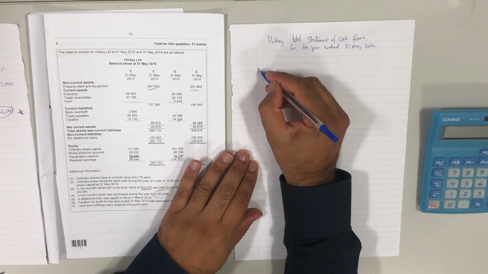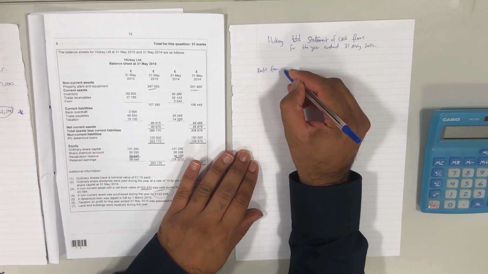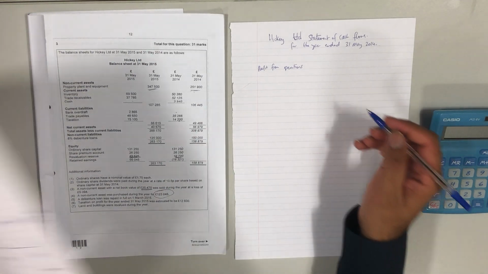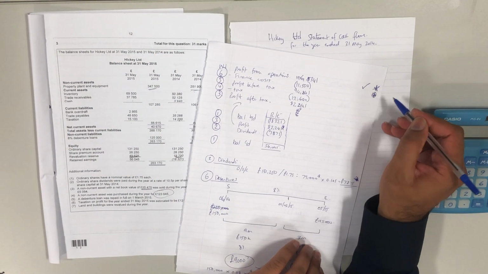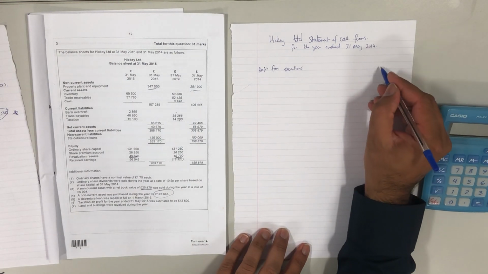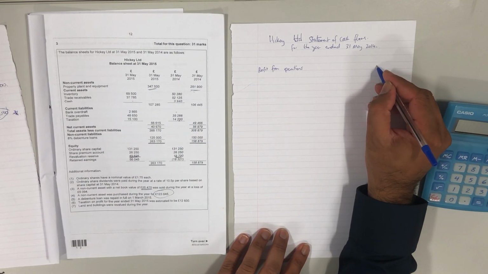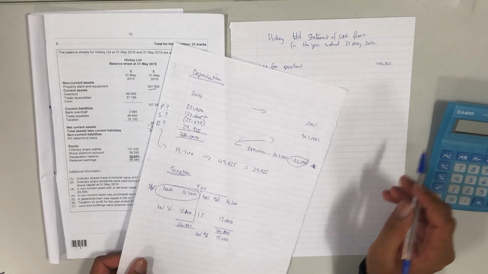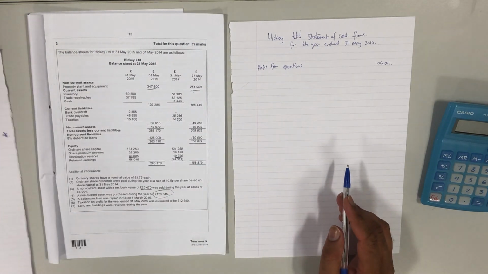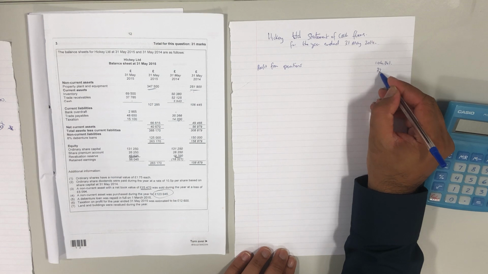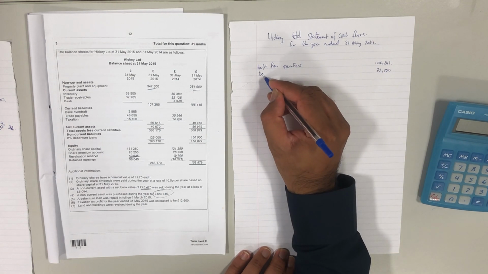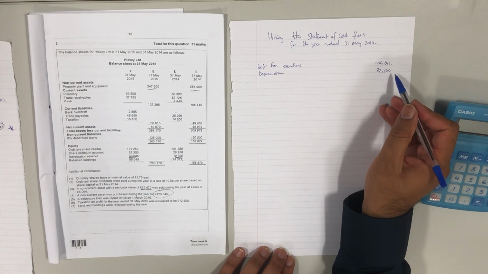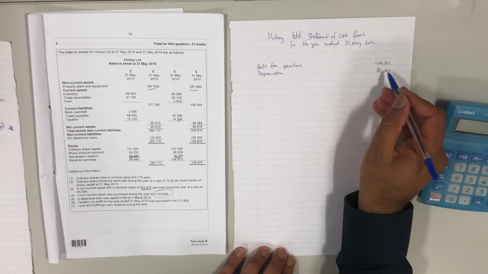Profit from operations. Okay, this we worked out, just going to show you that one there, 106,341. Okay, the next thing we're going to put is depreciation, 32,500. Remember, depreciation, you have to reverse. It's a non-cash transaction. It comes off profit, so we add it back.